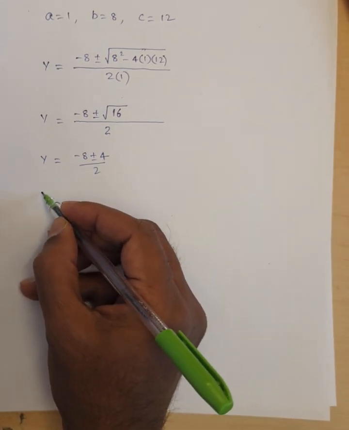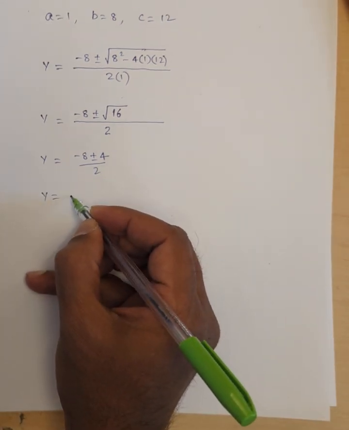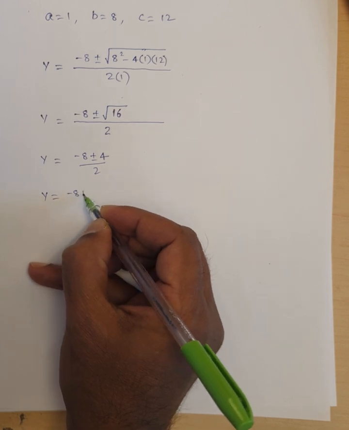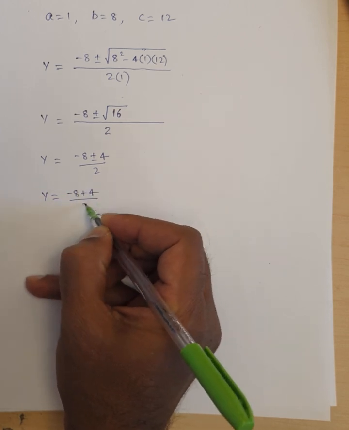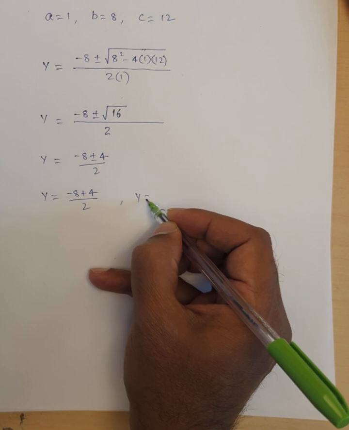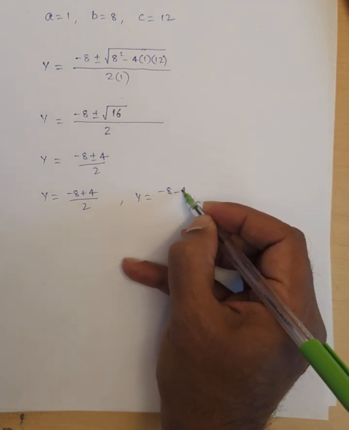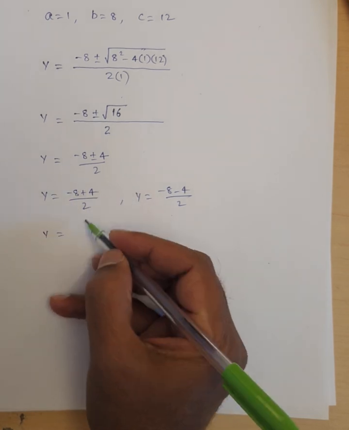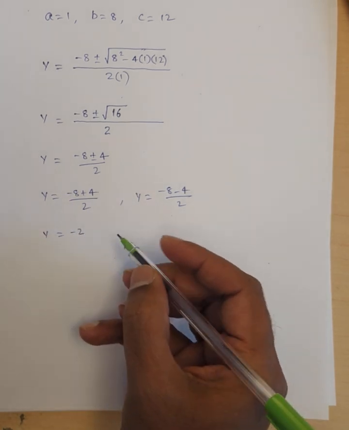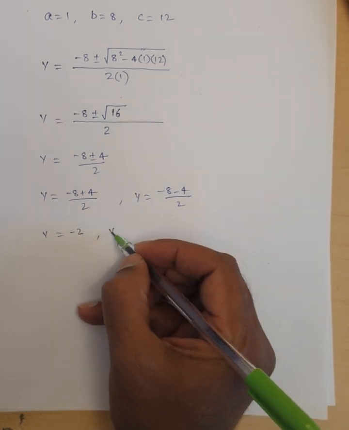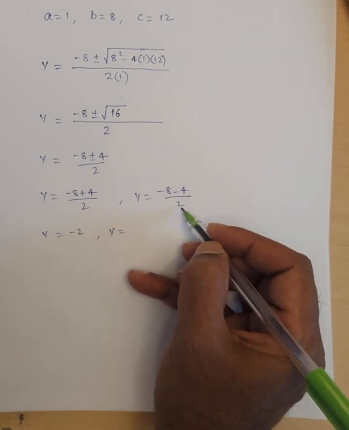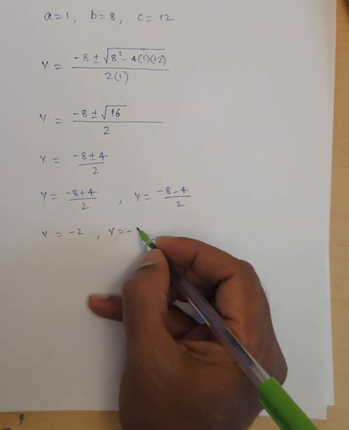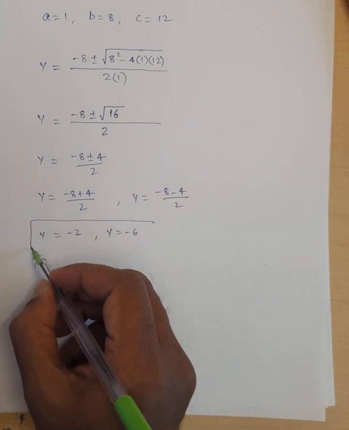So what are my answers this time? I have two answers, y equals negative 8 plus 4 divided by 2, or y equals negative 8 minus 4 divided by 2. So this is negative 4 divided by 2 is negative 2, and here I have negative 12 divided by 2, so that's negative 6. So those are my two answers.